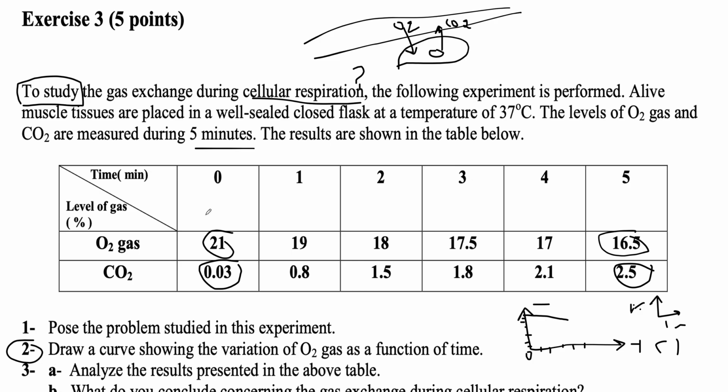Analyze the obtained results. After 5 minutes, the level of oxygen decreases from 21 to 16.5%, while the level of carbon dioxide increases from 0.03 to 2.5%. What can you conclude concerning the gas exchange during the cellular respiration? Hence, the cells take oxygen and give carbon dioxide during cellular respiration. This means the cells are breathing.